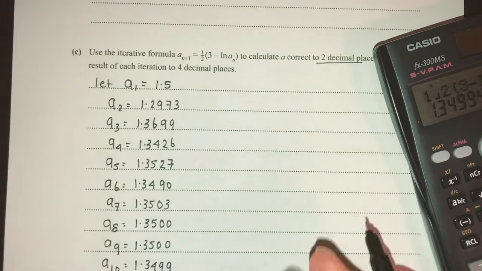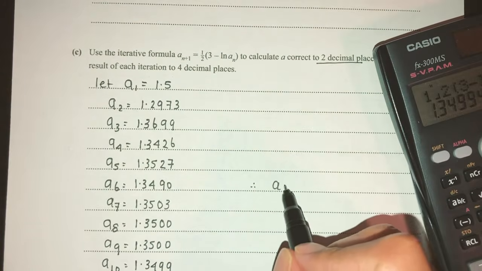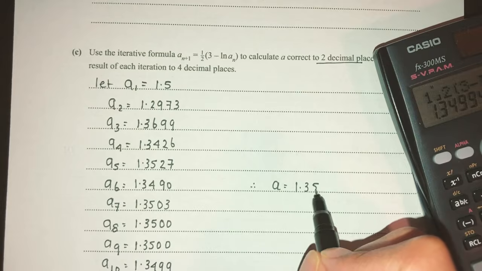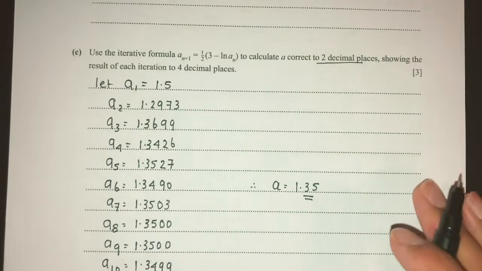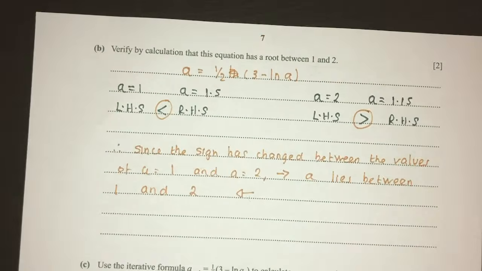So in that case, I will just stop right here. I will take my value as A is equal to 1.35, correct to 2 decimal place. And that is your value of A for question number 4.